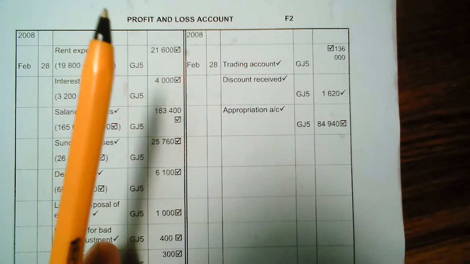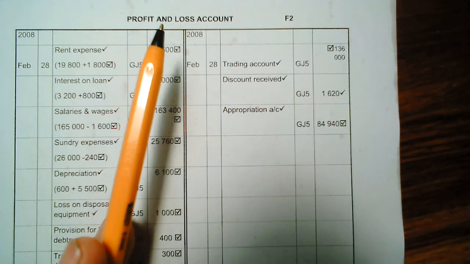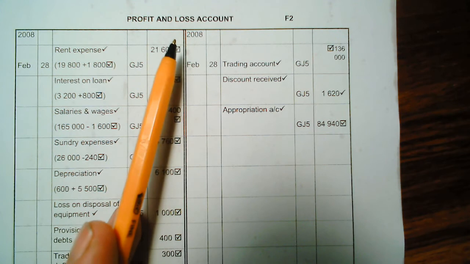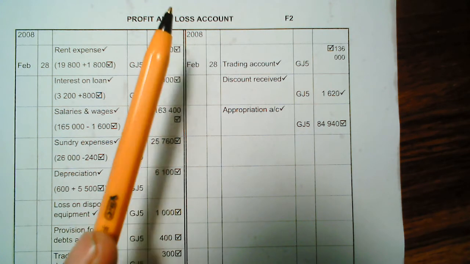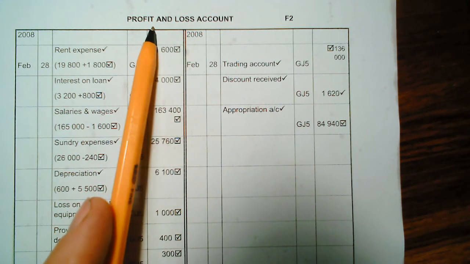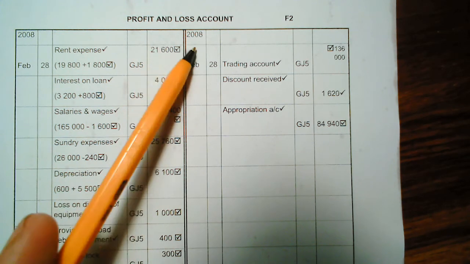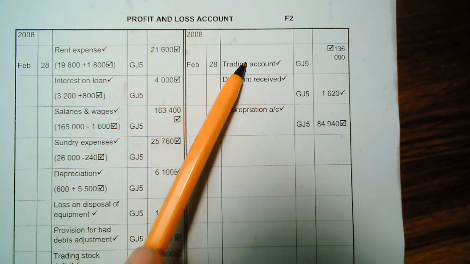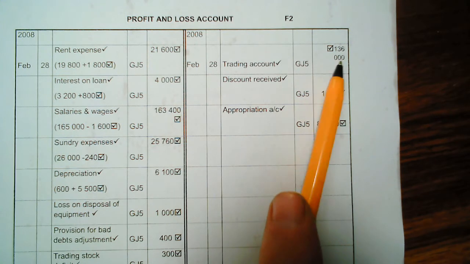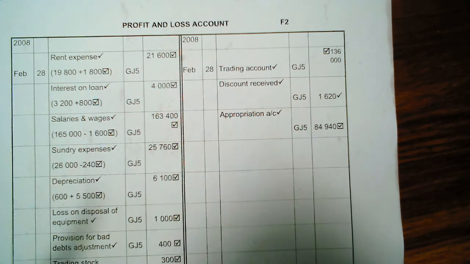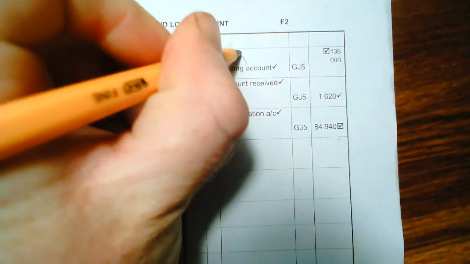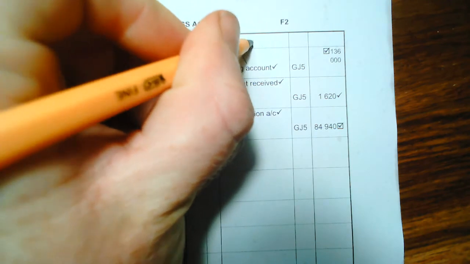Okay, so my final closing transfer will be the profit and loss account. Okay, so what I do in my profit and loss account, I work out either a net profit or a net loss. So I start off on the credit side here with 136,000, and that is my gross profit.